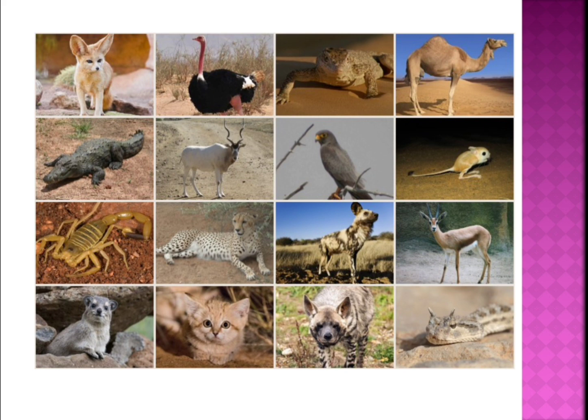Even though a sandstorm may be a little far, it can withstand that and protect its eyes with the eyelids. And also it has strong jaws that help it to eat thorny bushes and cactus. Even though these plants have thorns, the camel's jaws are so strong that it can eat them easily.